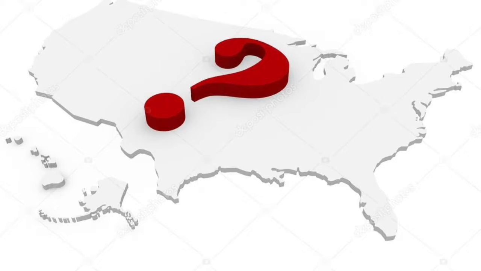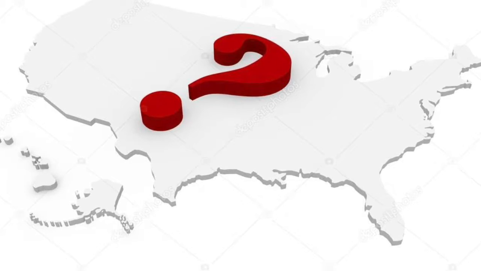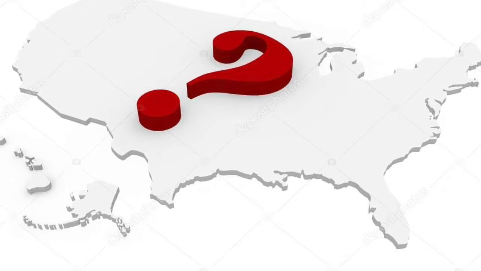This sequence of events ultimately posed our country with the question of what kind of nation it would go on to exist as. An indivisible nation where all men were created with an equal right to liberty, or a dissolvable confederation of sovereign states that practiced slavery.